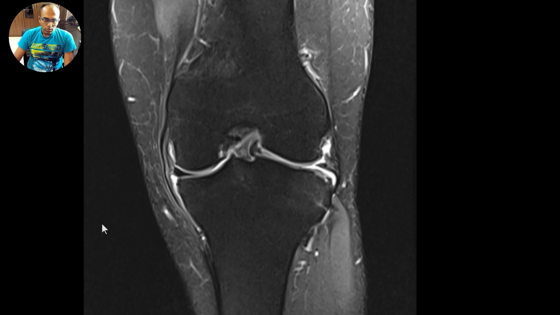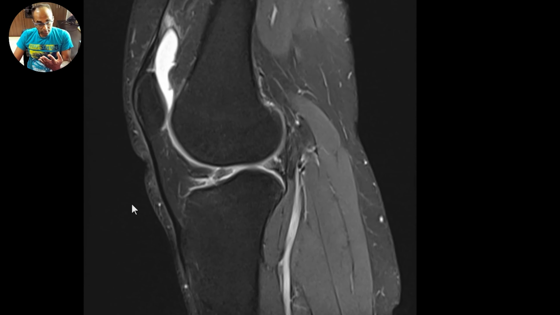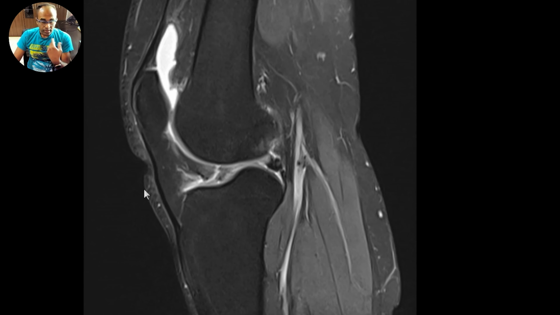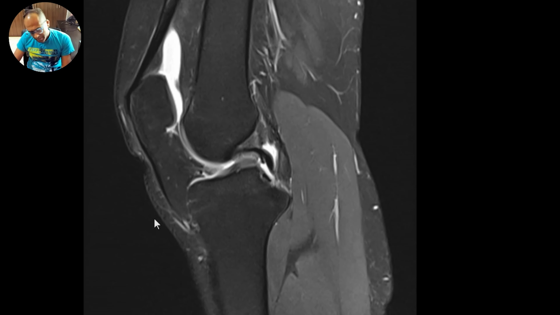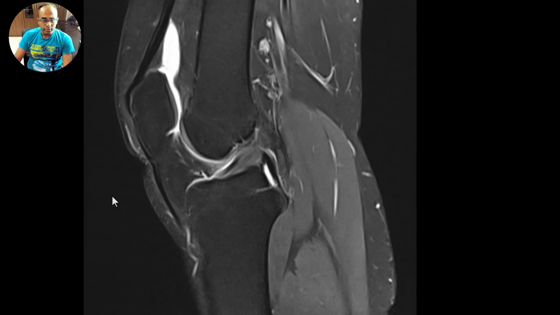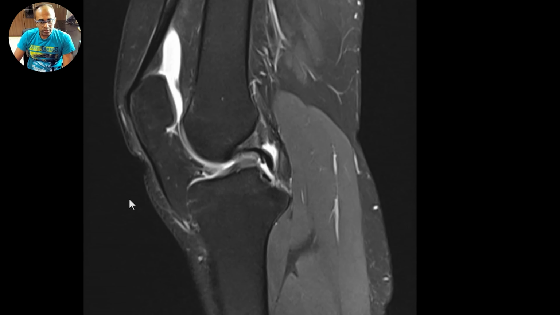So almost all abnormalities of the menisci and the cruciates can be picked up in the scrolling of the sagittal images, fat saturated PD or a T2 weighted image, and you can supplement it with additional views like a coronal or an axial to further confirm your diagnosis.